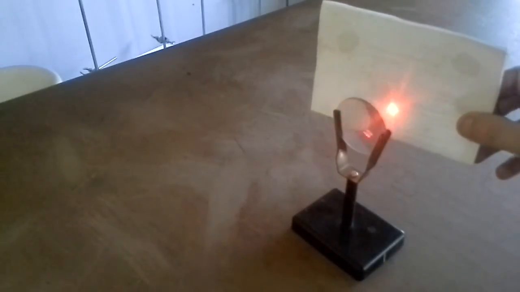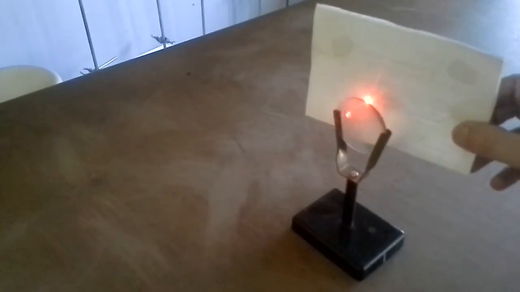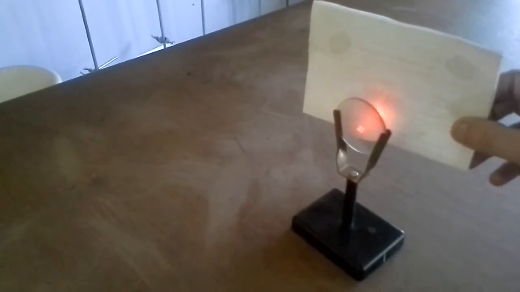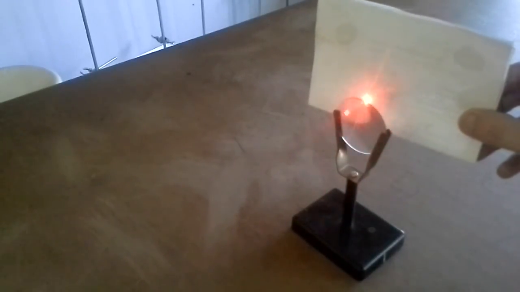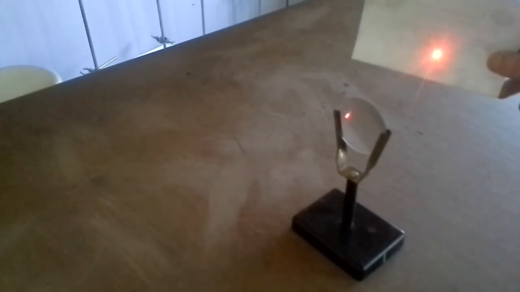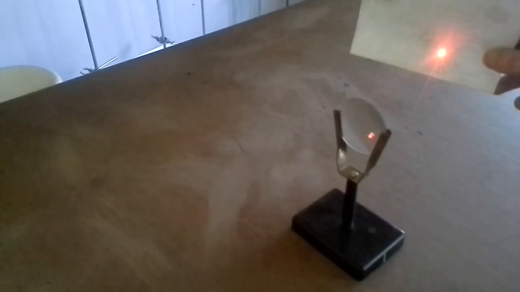If I move the piece of paper close, you can see where I move the laser forwards and backwards, the dot on the piece of paper moves in the same direction. If I move the piece of paper much further back, they move in the opposite direction. As I bring it closer and closer, eventually there is a point where the dot on the piece of paper doesn't move. So that's the focal point, and the distance between the paper and the lens is the focal length.